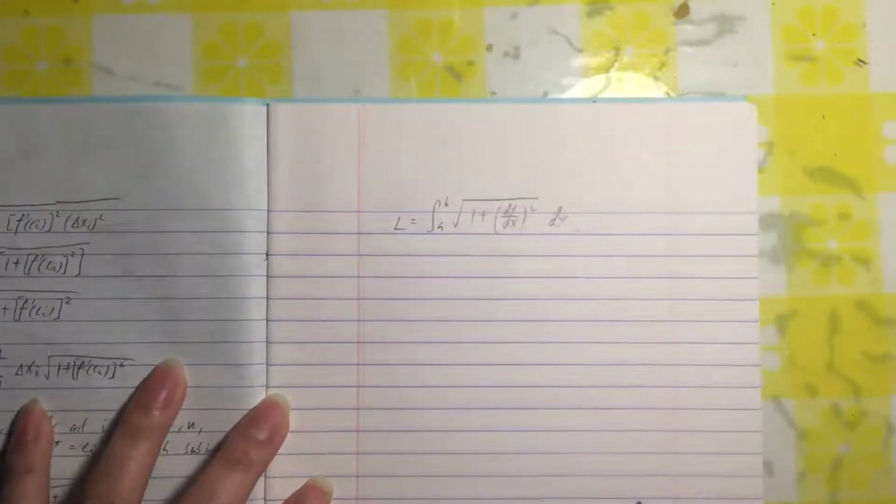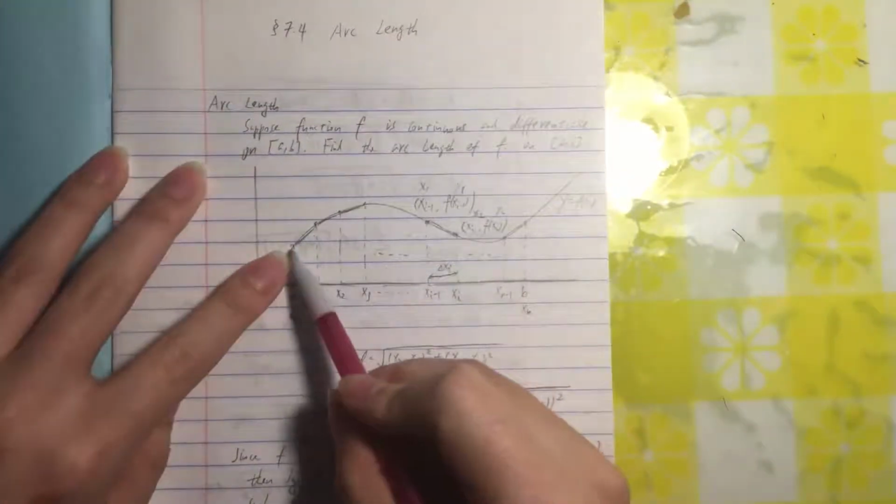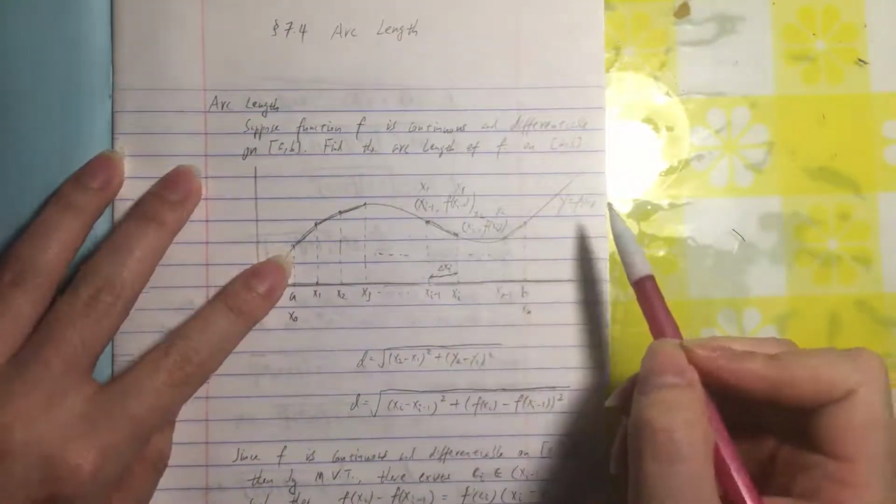That's the length of arc from A to B on function f.